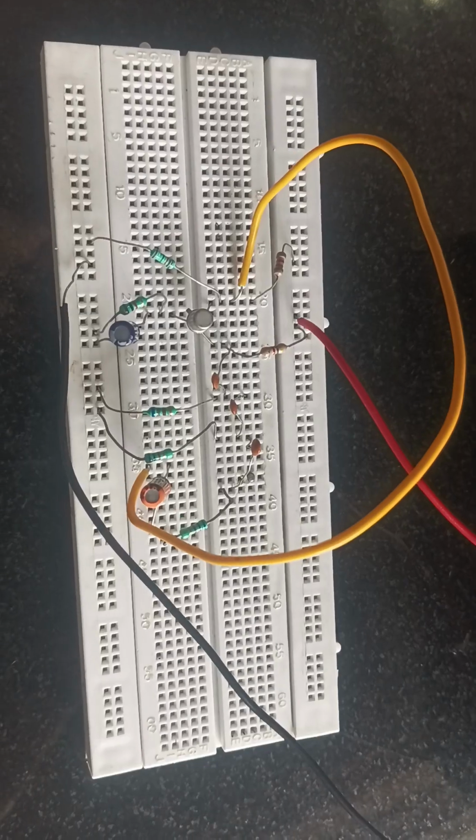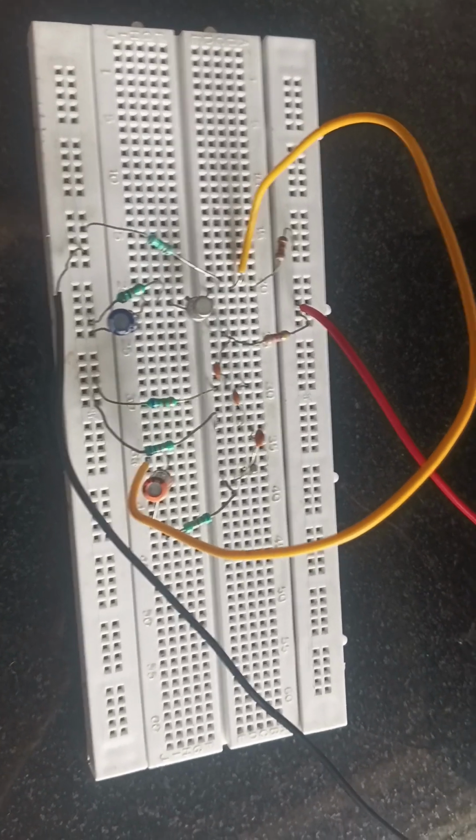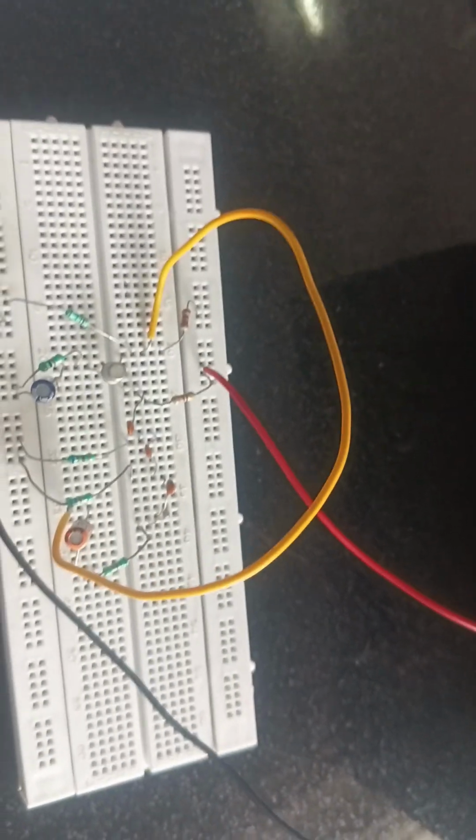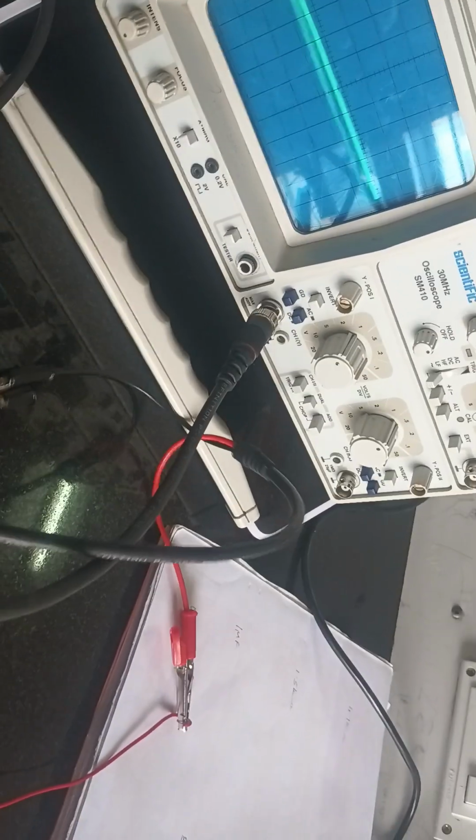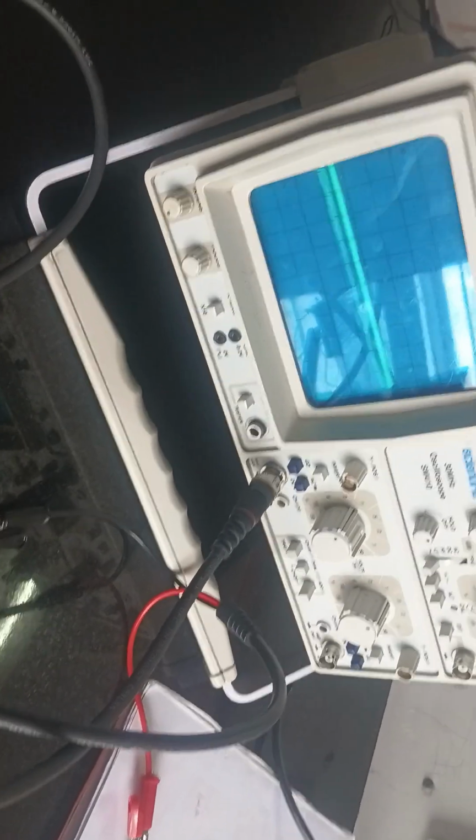Now the circuit connections are over. I have given positive and negative supply, and the negative I have grounded. Output of the circuit is viewed in the CRO, cathode ray oscilloscope. This is a CRO. I have connected the probe. Let me ground the negative part.